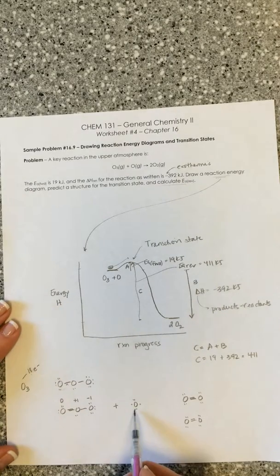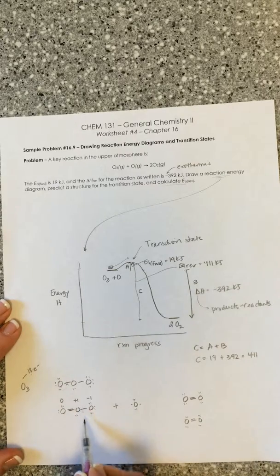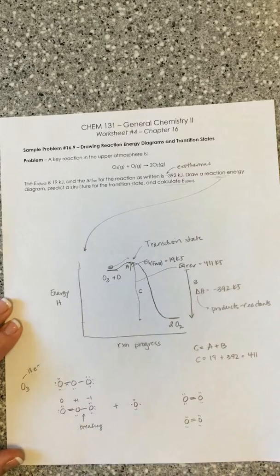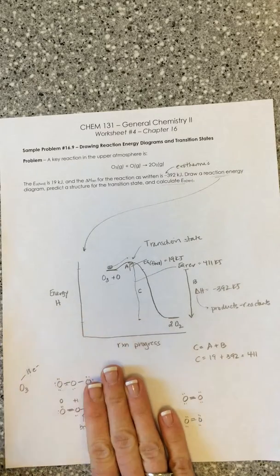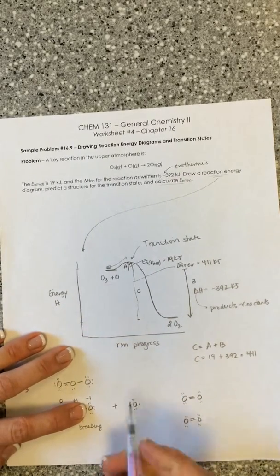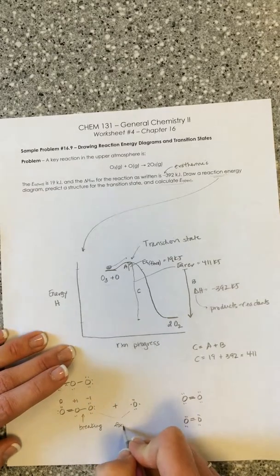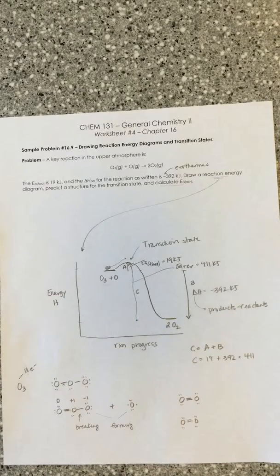Well, hopefully we can look here and see that what's really happening is this is going to be a bond that's breaking, right? We can sort of see that there's one oxygen molecule that we're going to have. And so we need to form a new bond between there.